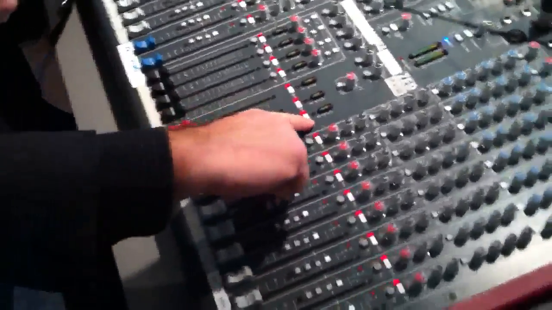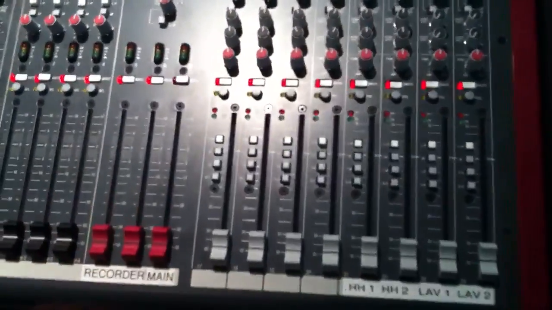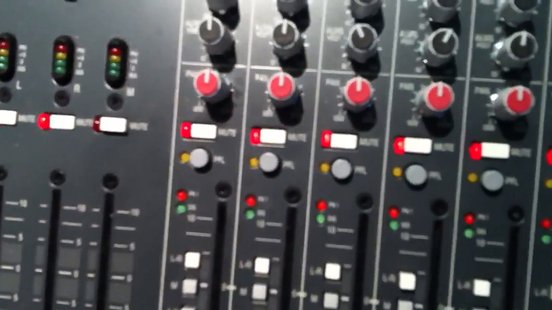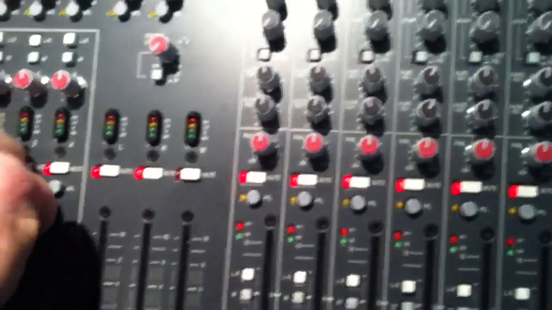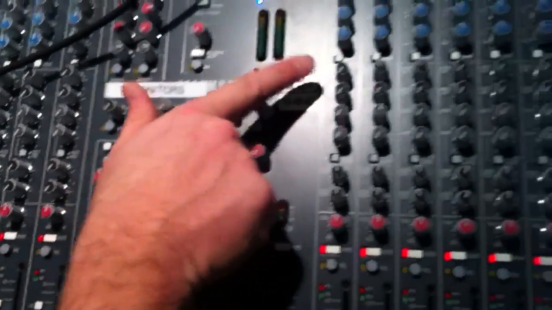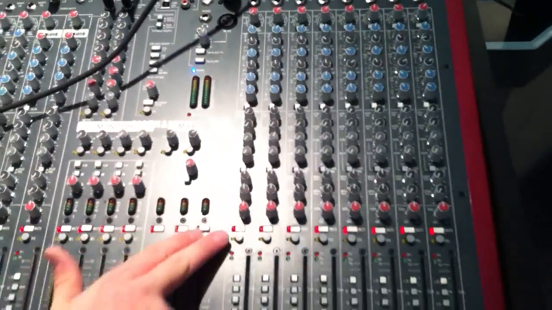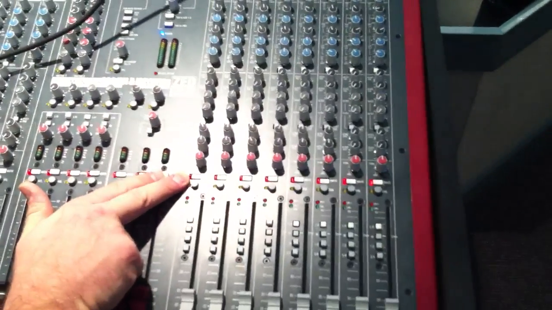Okay, first of all, we're going to start with everything off. Right now the mains are muted. I'm actually going to unmute them, but I'm going to leave the mains down. So the mains aren't turned on. I don't even have it going through any monitors. If you'll notice, the monitor sends, which we'll go over in a separate video, are all turned down. And there's individual sends for the monitor on this channel, and they're all turned down. The channel's also muted, okay?